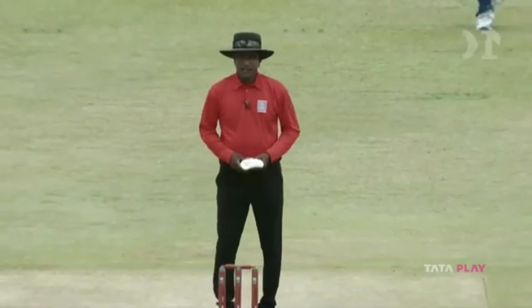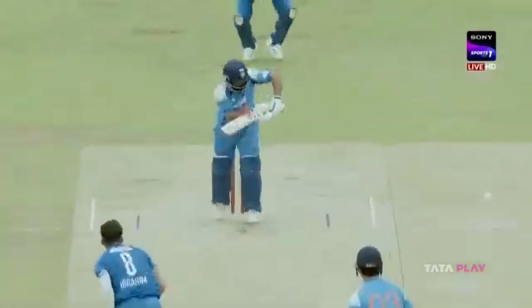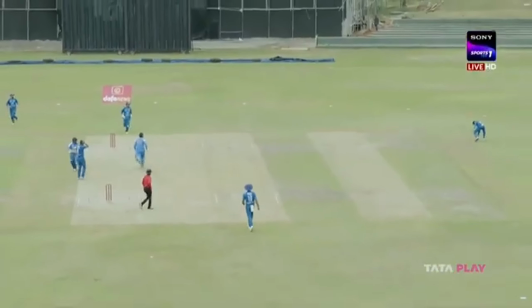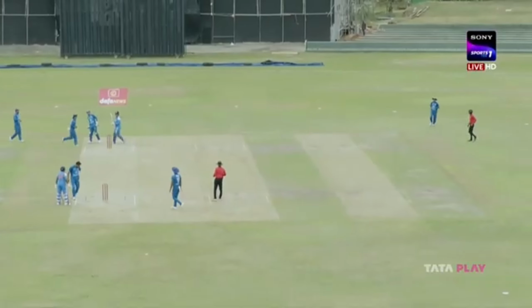We are all set for the very first delivery, and the umpire says play. Here's the back of a length, gets off the mark. India are on their way in the second game.